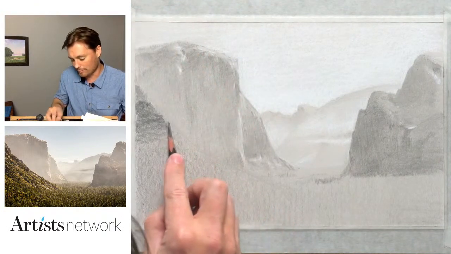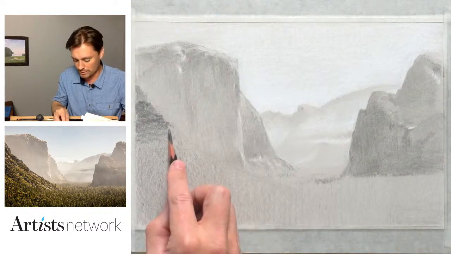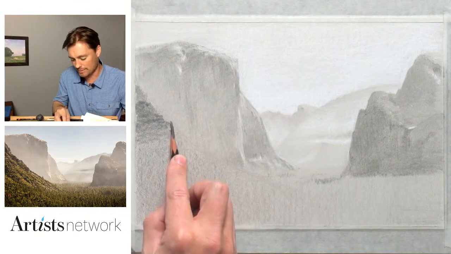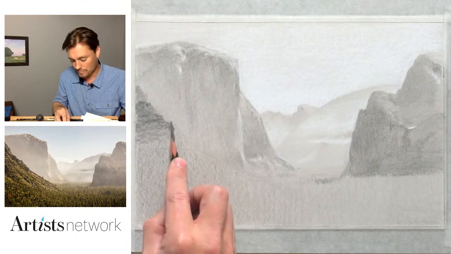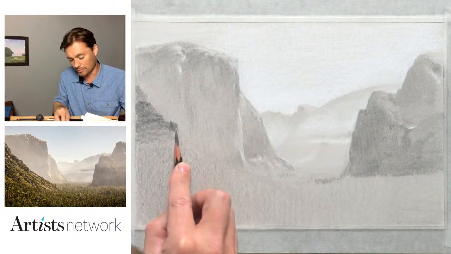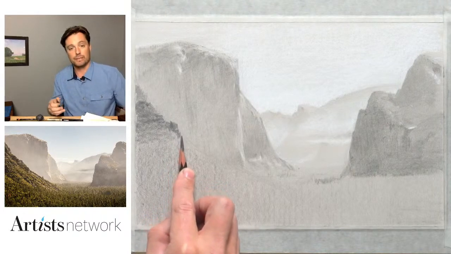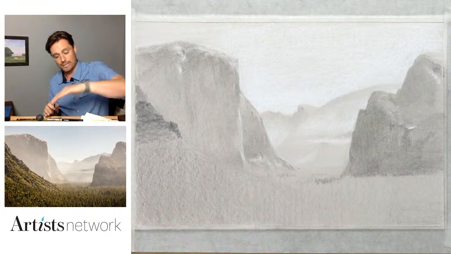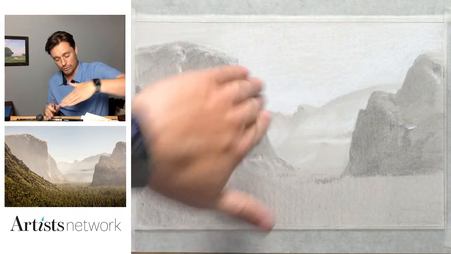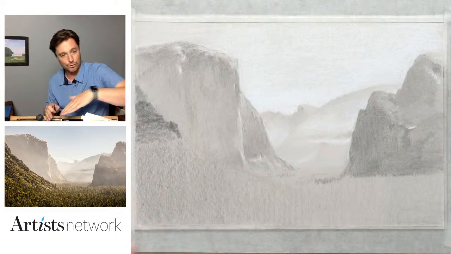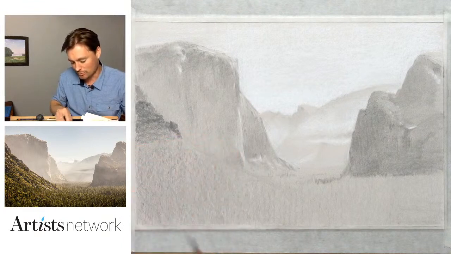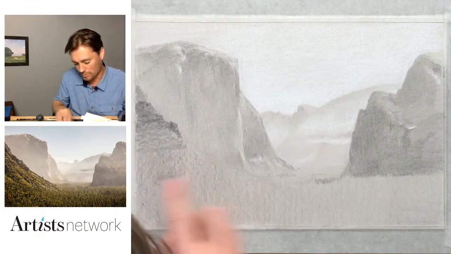So I've roughed in that line, but I don't want lines that parallel the angle of that hillside, because then it's going to flatten things out. I want to create a sense that we're wrapping around or rolling across. There's a plane that angles in across up to that edge, and that's what I want to emphasize a bit more.